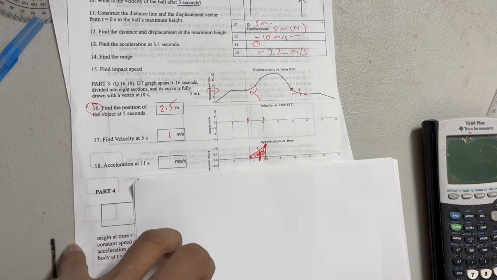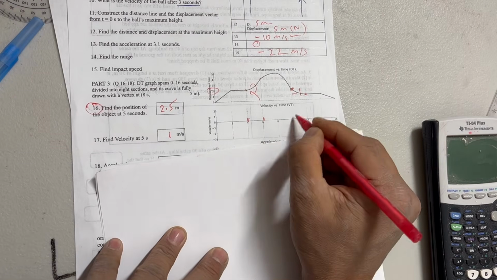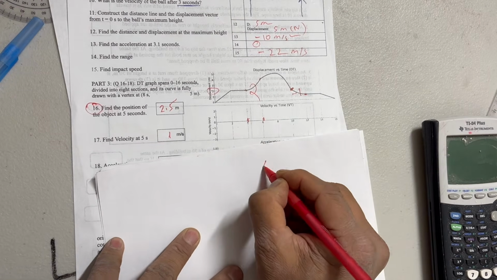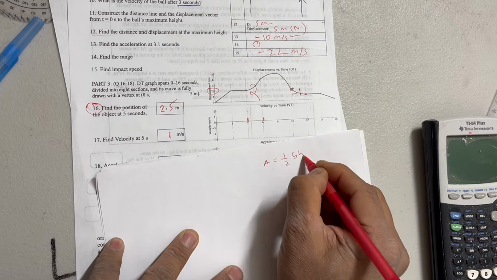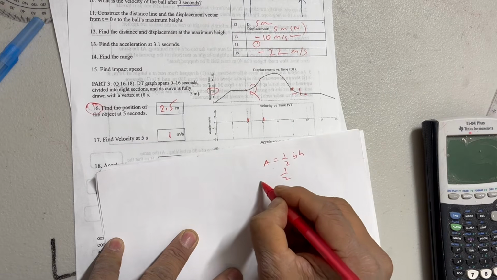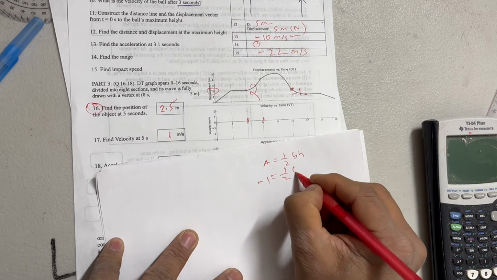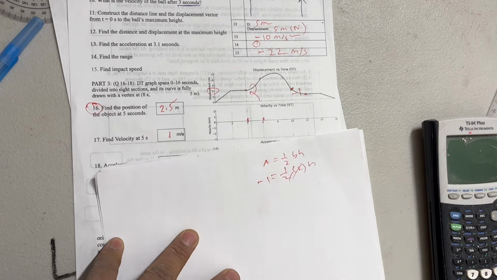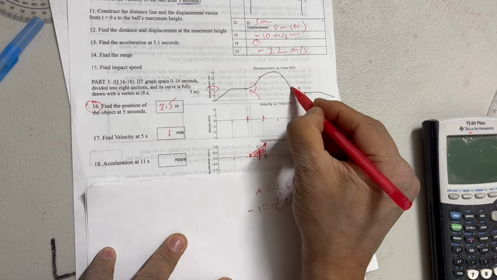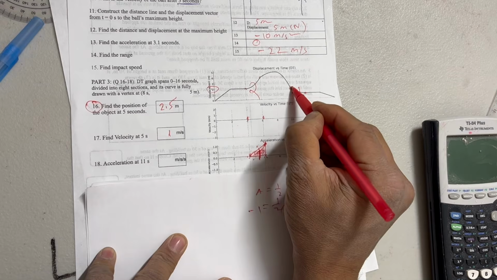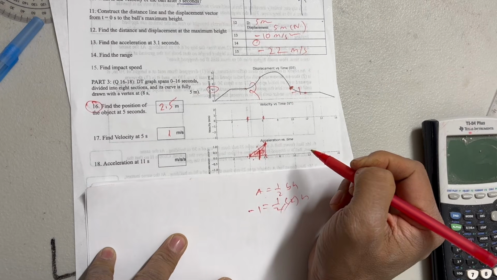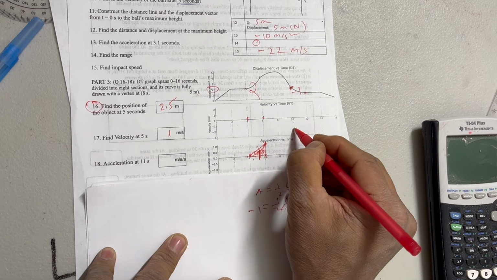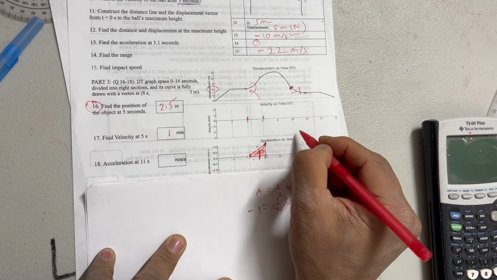So that means the area, whatever here is, has to be negative 1. So area is half BH. So half, this is negative 1. So the velocity over here is negative 1.